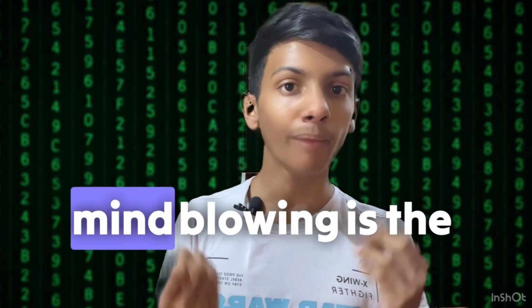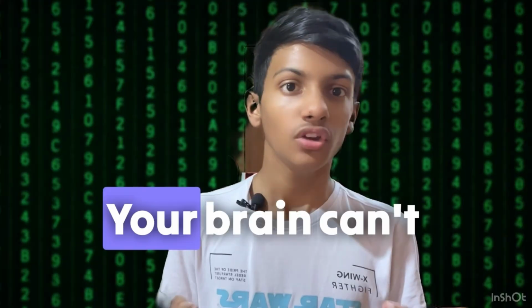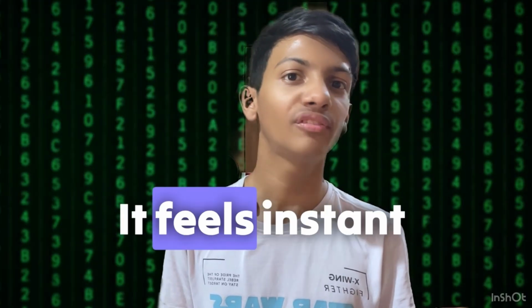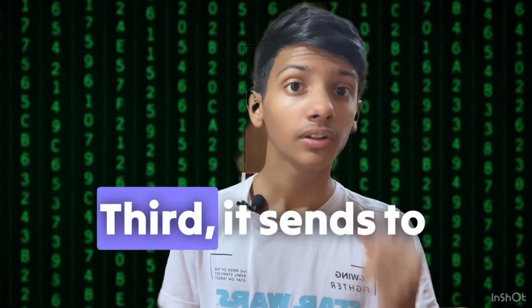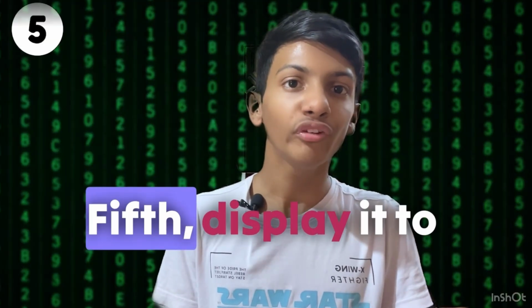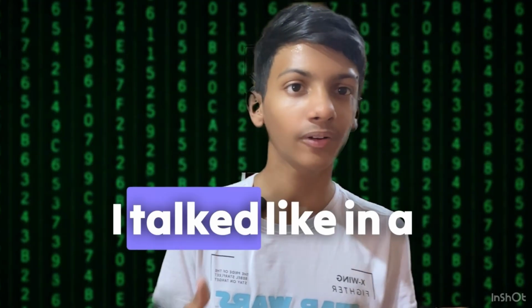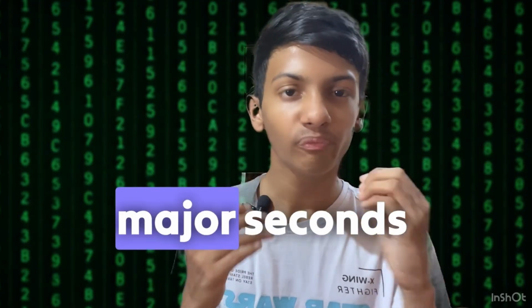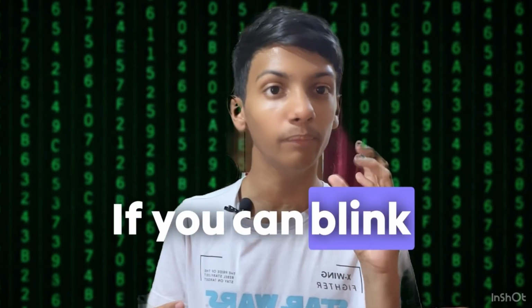What's absolutely mind-blowing is the speed at which it all happens. From the finger press to the character on the screen, we're talking milliseconds. Your brain can't even register the delay. It feels instant, but in that short time, first your keyboard detects the key press, second it translates it into binary signals, third it sends it to the computer, fourth the OS decodes it, fifth it passes it to the application, sixth it renders it visually on the screen. I talked through it in a minute, but it takes milliseconds. That's six major steps completed before you can blink.